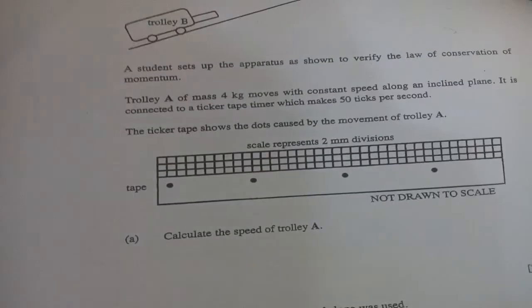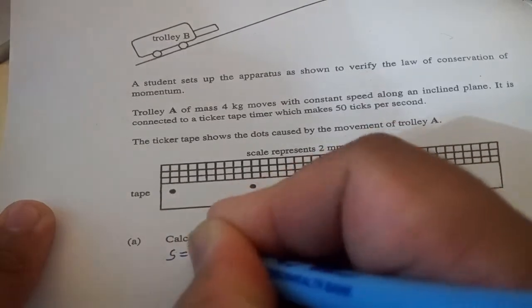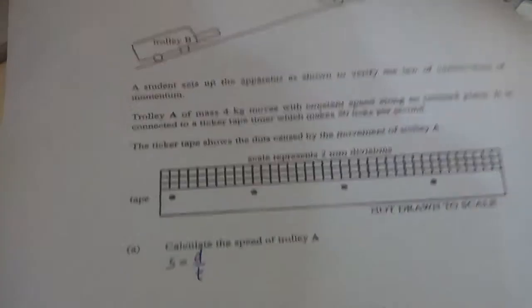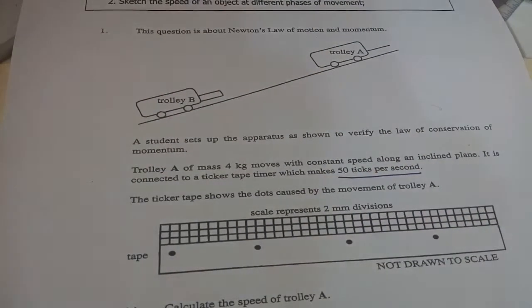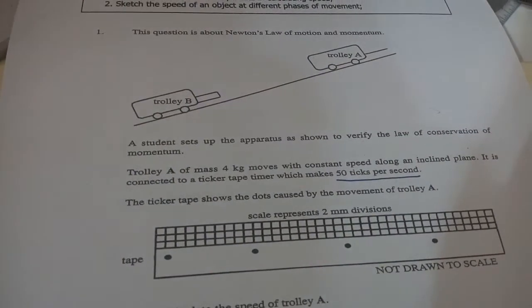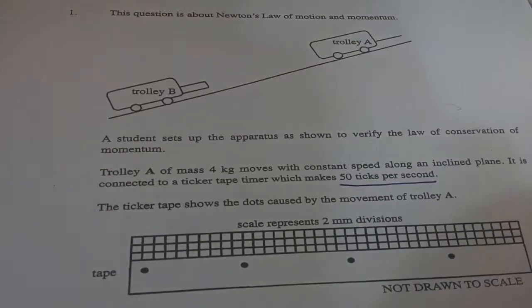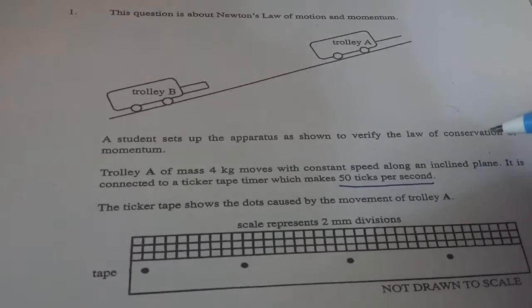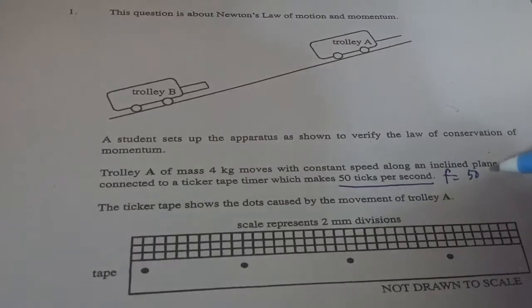When you solve for the speed, you will use the formula distance over time. But we need to identify the values for distance and time here. It states here that it's 50 ticks per second. That is the frequency of the ticker tape timer. So this is the frequency.